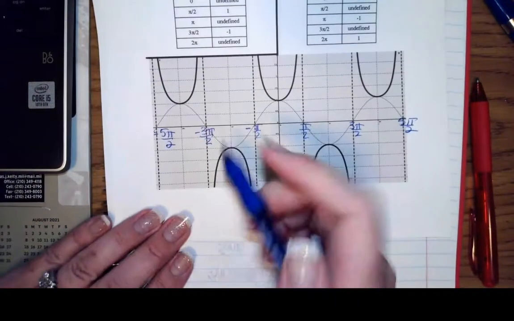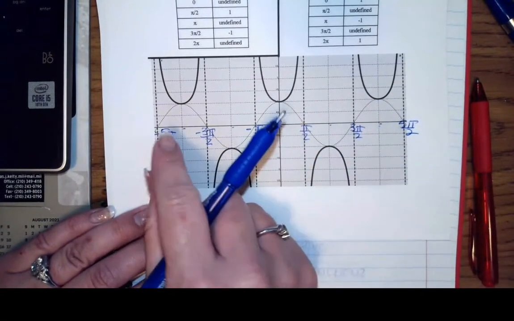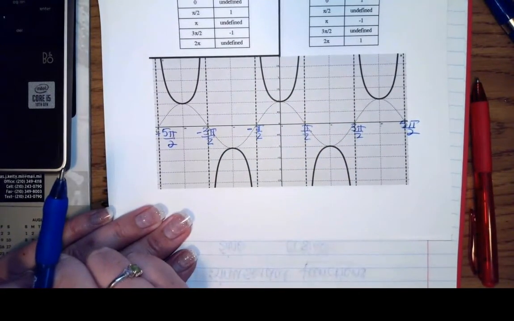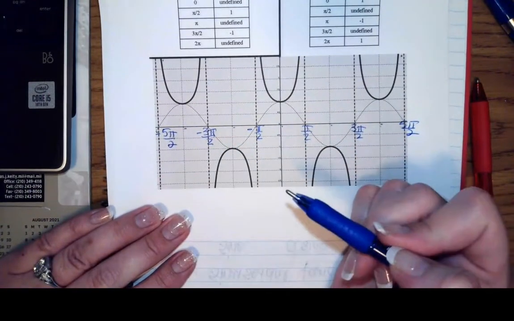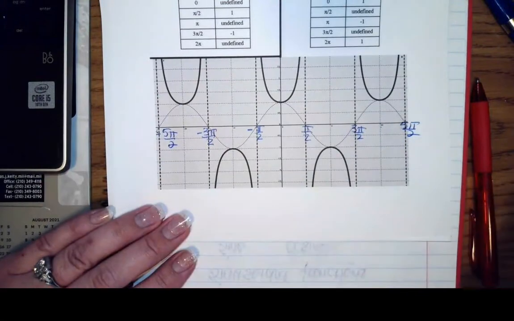So what's the same the whole time? You've got over 2's the whole way through. So what you're going to have is odd integer multiples of pi/2. What's the same? Pi/2. What changes? -5, -3, -1, 1, 3, 5, and so on.